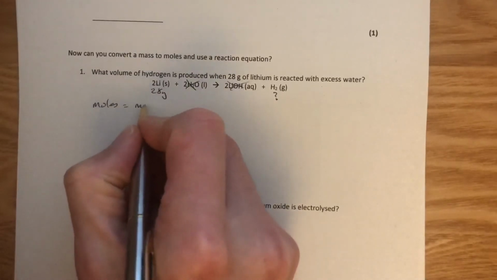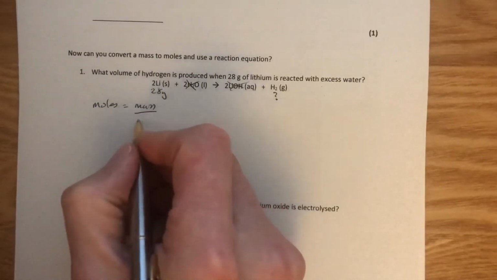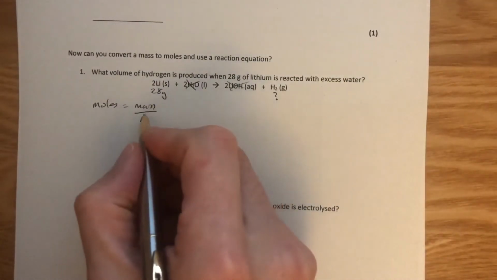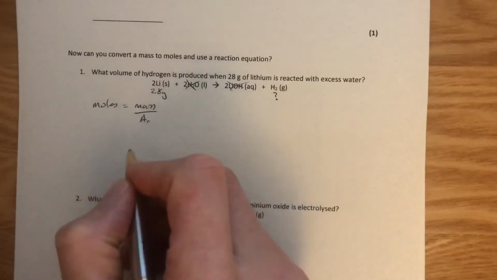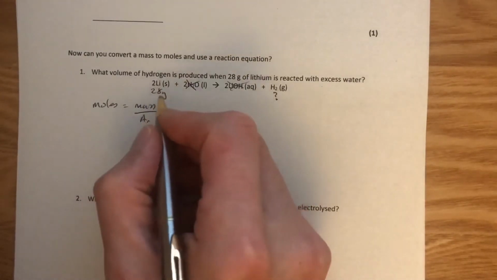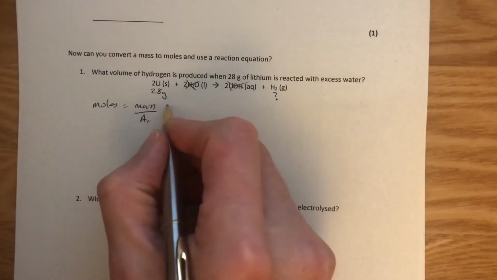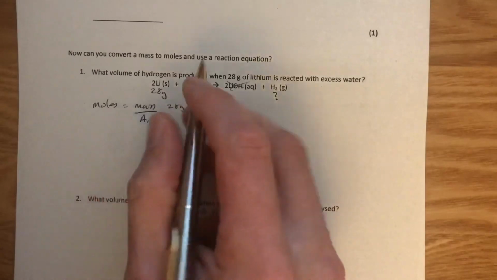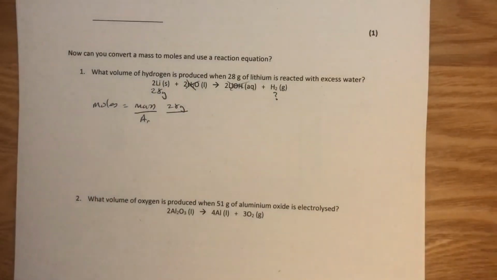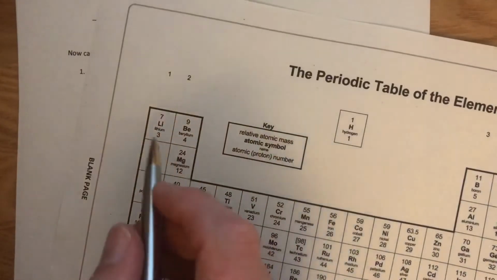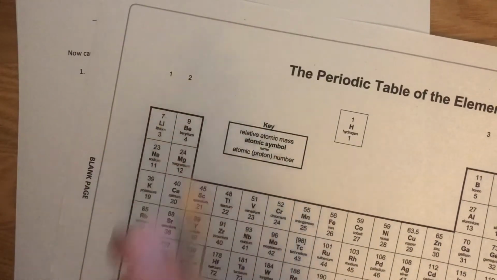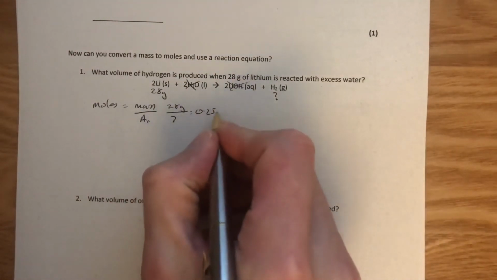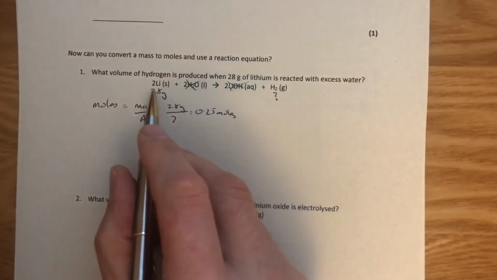So moles equals mass divided by, well, this is an atom, so we'll say atomic mass. If you want to write formulas, I don't think anybody's going to object. So moles equals mass divided by Ar. Ar is the abbreviation for relative atomic mass. So mass of lithium, 28 grams. We know it's a mass because it's got a unit after it, grams. Atomic mass is found from the periodic table. So lithium is here, and the mass number is at the top there, 7. So 28 divided by 7 equals 0.25 moles. So we start with 0.25 moles of lithium.